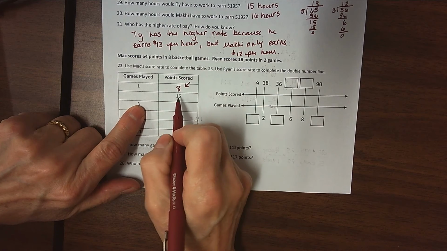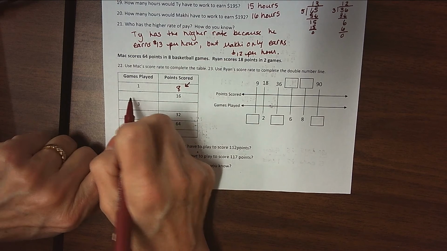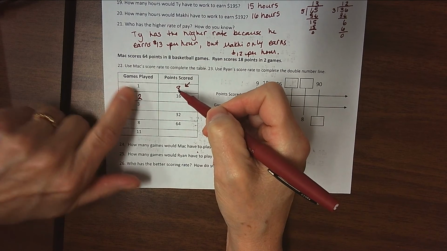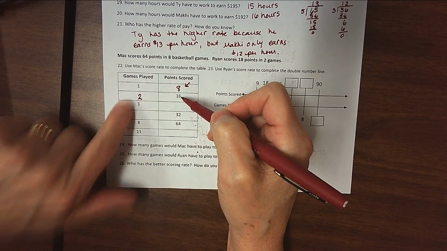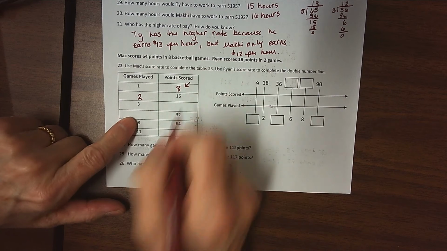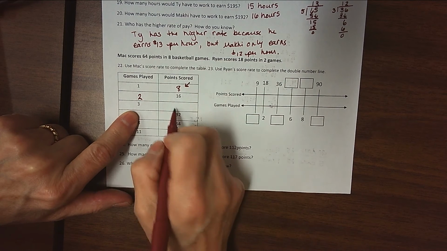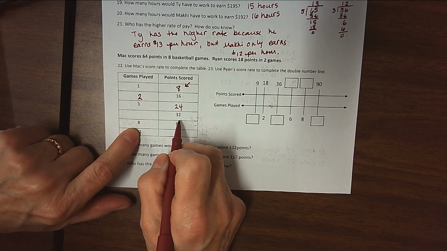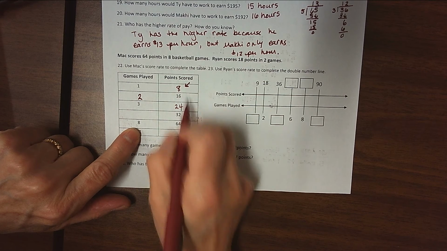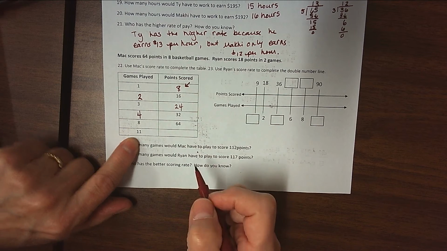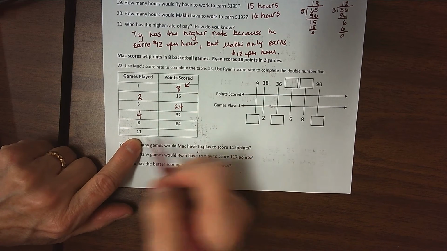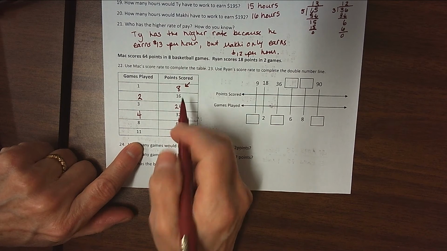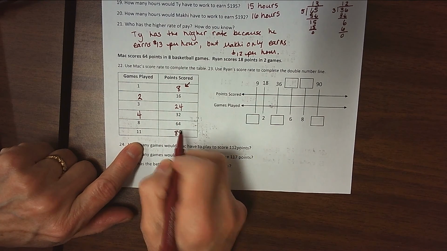So I know this one, so 16 divided by 8 is going to give me 2. In other words, if I want to double my points scored, it would take me 2 games. If I want to triple it, 3 times 8 is 24. If I have scored 32 points, 32 divided by 8 means I would have 4 games under my belt. And if I have played 11 games and I averaged 8 points a game, I would have 88 points.